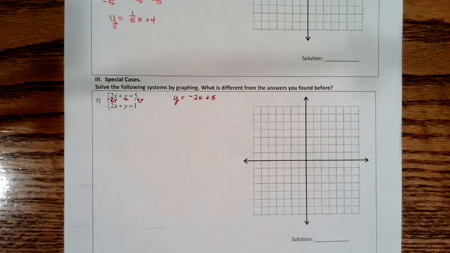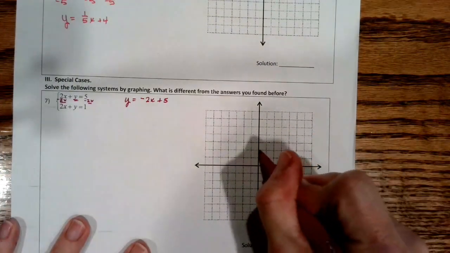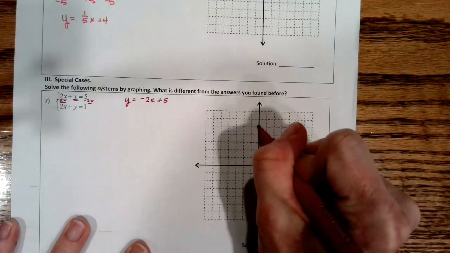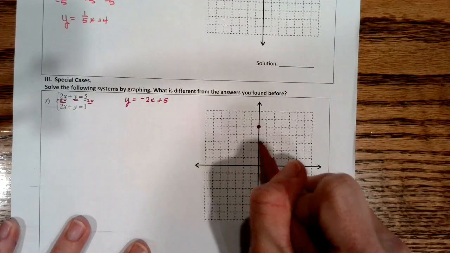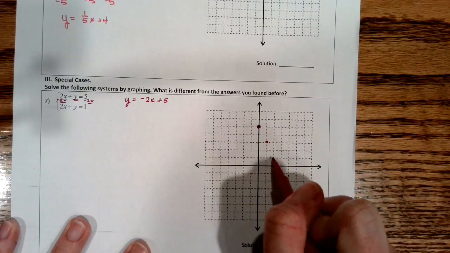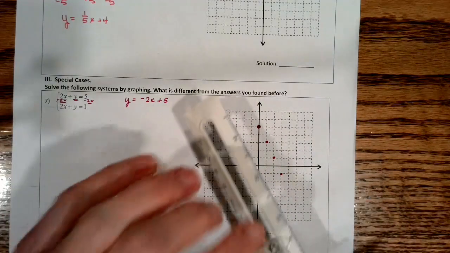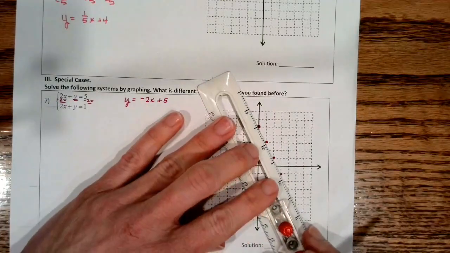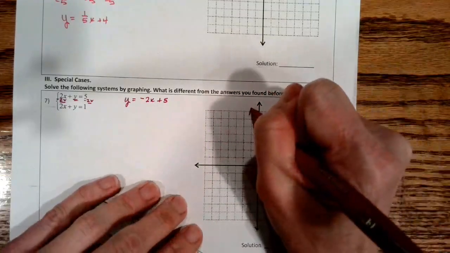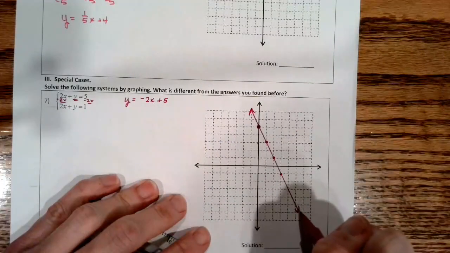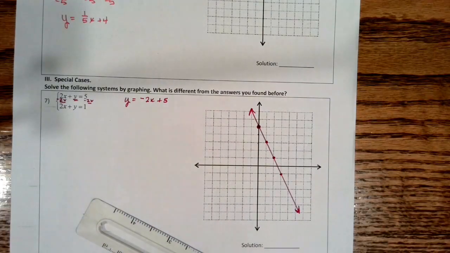When I go to graph that, I'm going to start at my y-intercept. 1, 2, 3, 4, 5. And I'm going to use my slope of negative 2, down 2 over 1, down 2 over 1. Once I have enough dots, I'll use my straight edge to connect them. Remember, it's so important to use a straight edge because with solving systems by graphing, you need to make sure that you have accurate graphs.